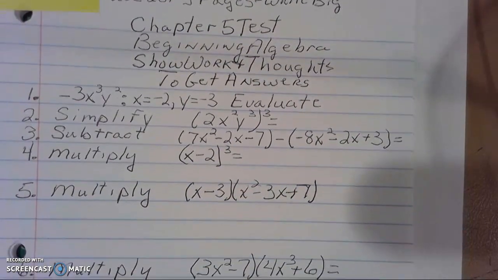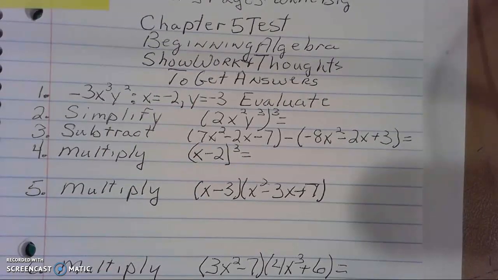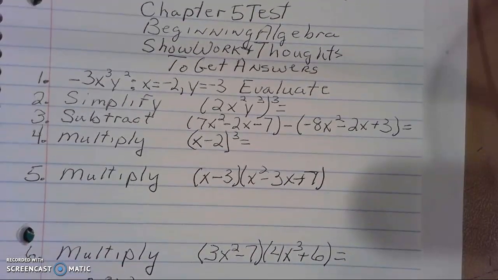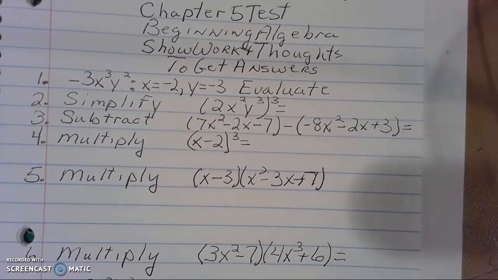Number 1, negative 3x cubed y squared. X is negative 2, y is negative 3. Evaluate. 2, simplify 2x squared y cubed quantity to the third. Number 3, subtract the first quantity, 7x squared minus 2x minus 7. Subtract from it negative 8x squared minus 2x plus 3.